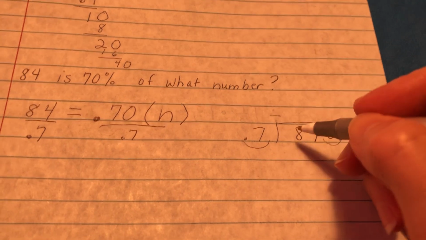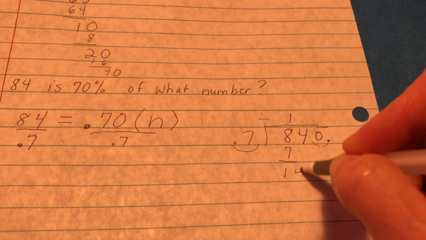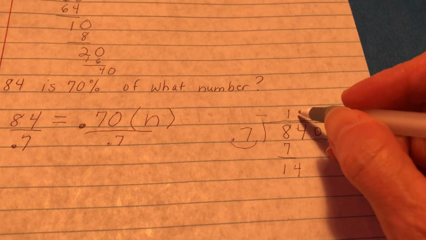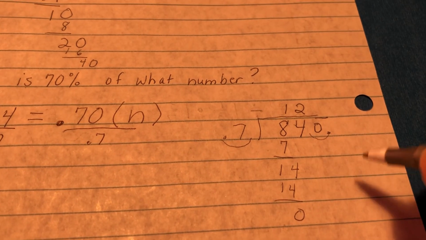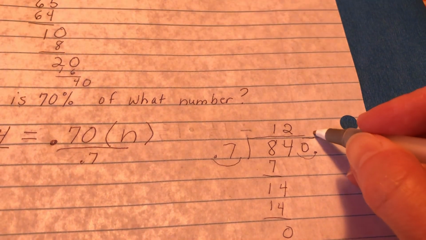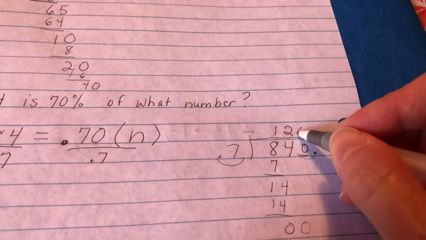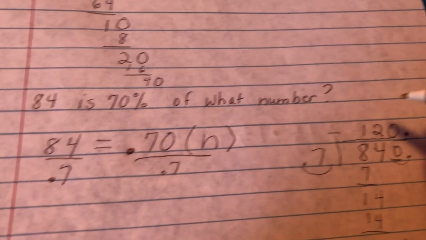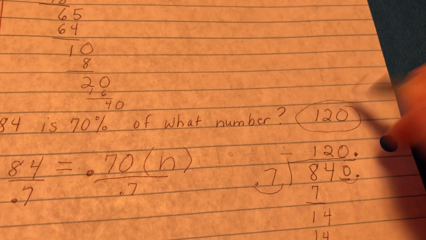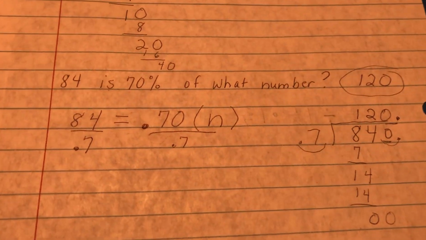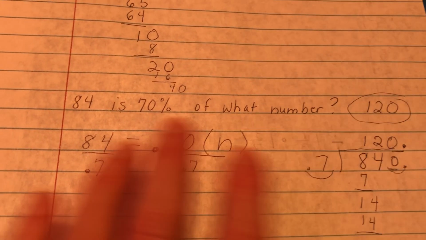and 7. 7 goes into 8 one time. Bring down the 4. 7 goes into 14 twice. 2 times 7 is 14. And I do get a remainder of 0, but I can't stop yet because, see, my decimal point is here, and I've got this 0. So 7 goes into 0 times. So 84 is 70% of 120. So that makes sense because my answer has to be bigger than 84. If I'm taking a portion of a number that's bigger, then I get a number that's smaller.